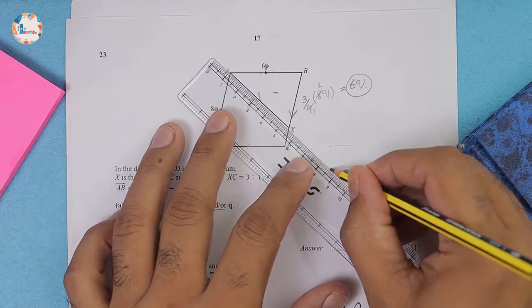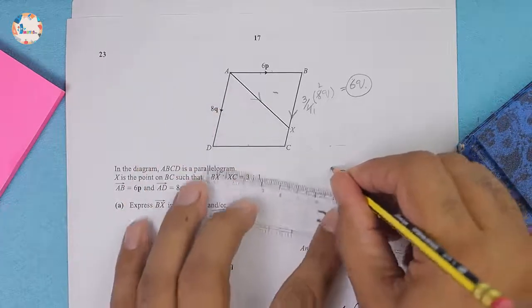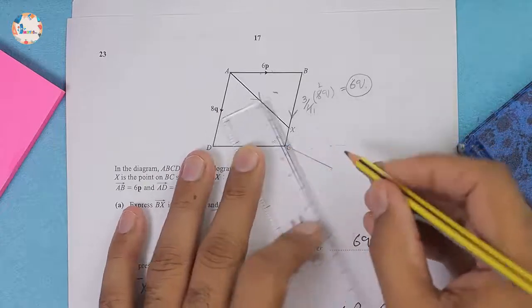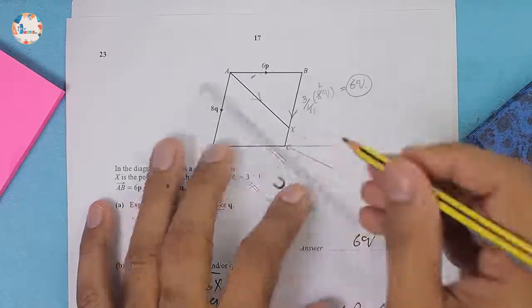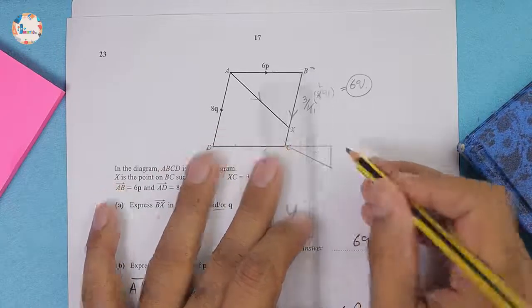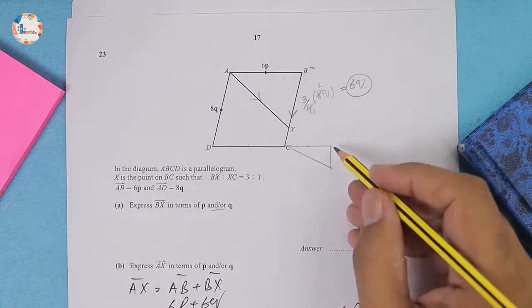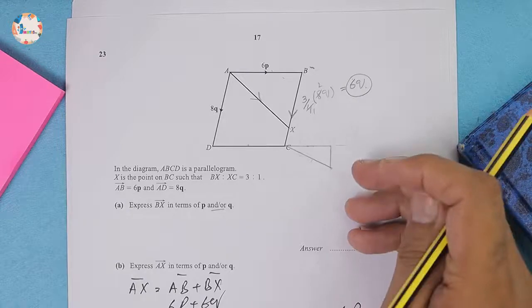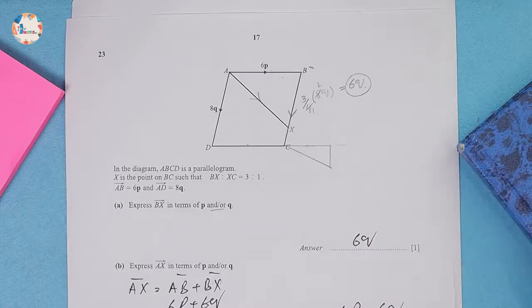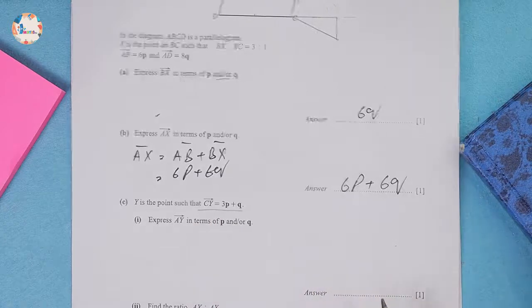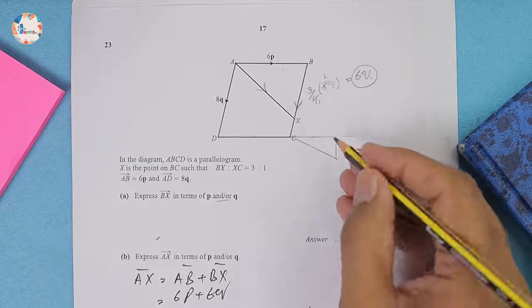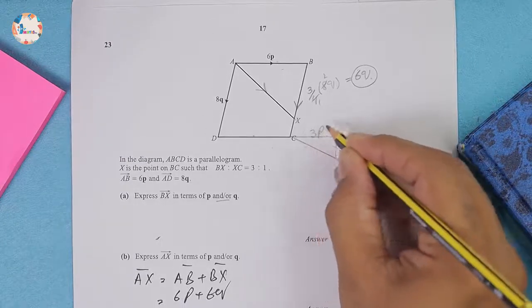So we can take this point like this. So this one I'll draw and then I will explain also. If I go to the question, Y is the point such that CY is equal to 3P plus Q. So this is 3P which we have taken.